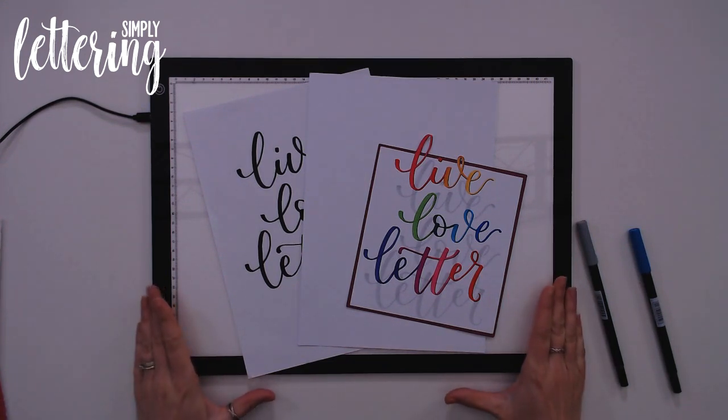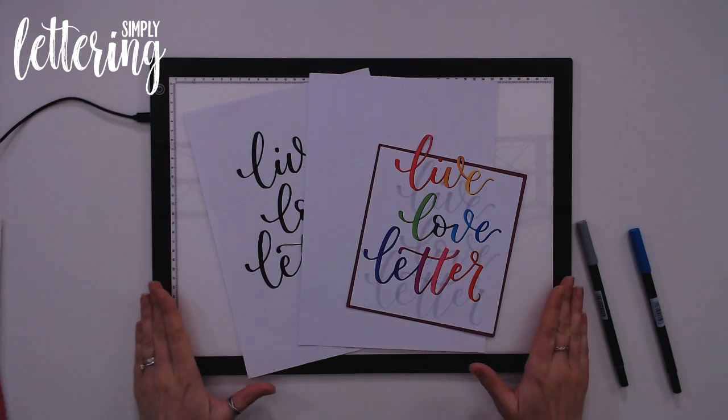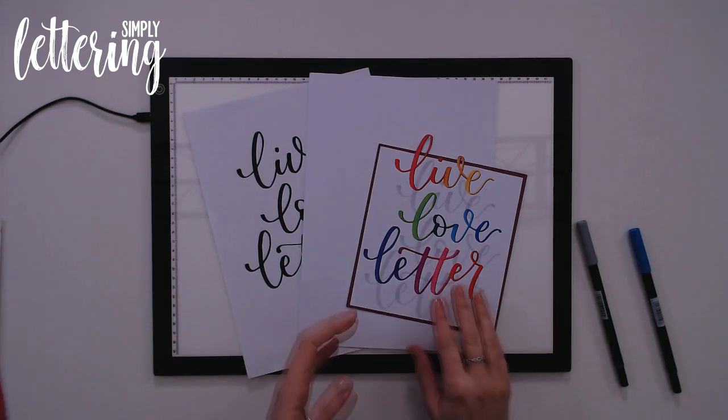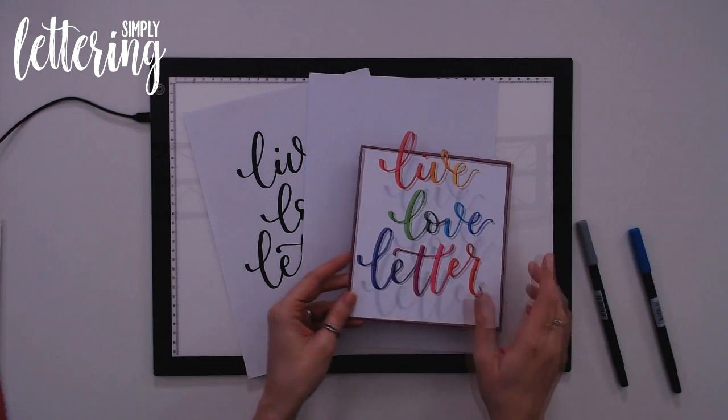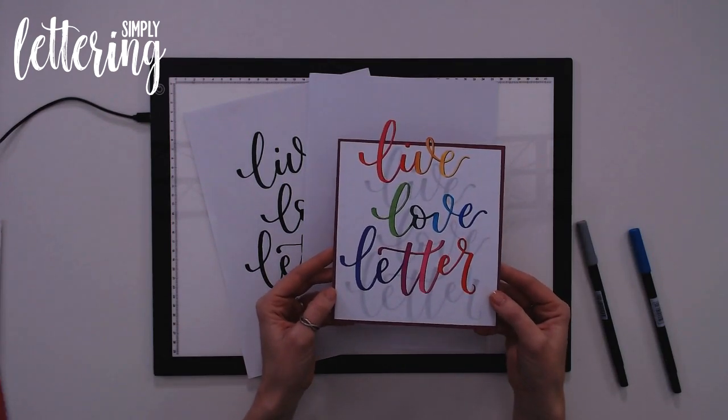What I've used here is a light board. Now I can't stress enough that this is a really handy tool to use for your lettering, and this is just one way of using it as well. So if you do get the chance to invest in one, absolutely do. So I'm going to pop this to the side and show you how we created this.